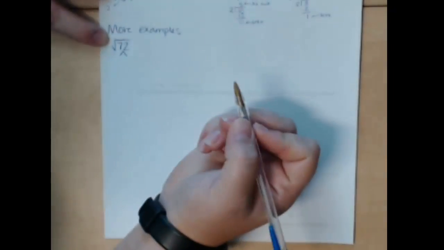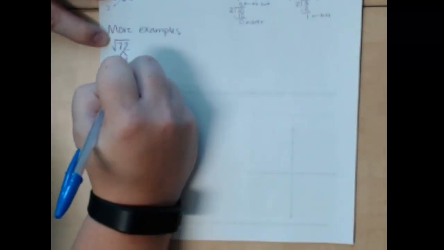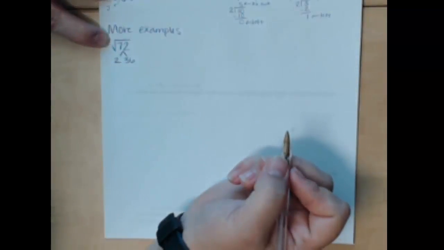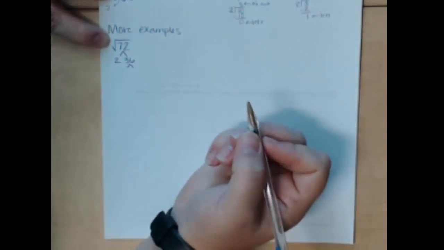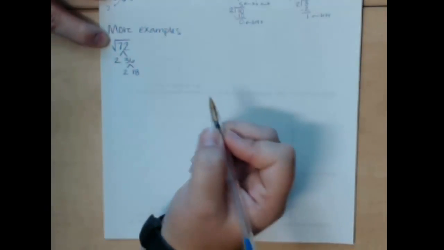Okay, so here we don't have a variable. 72 is not a perfect square, so what we're looking for is, do I have 2 copies of any factor within 72? So I'm going to just go ahead and start factoring 72. I know it's even, so I know 2 has to go into it, right? 2 goes into it, what, 36 times? And 36, that's even, so 2 goes into 36 18 times, right? 18 is 2 times 9, and 9 is 3 times 3.